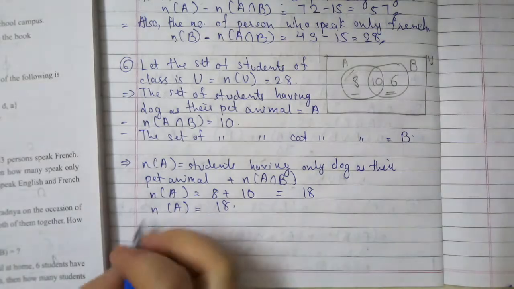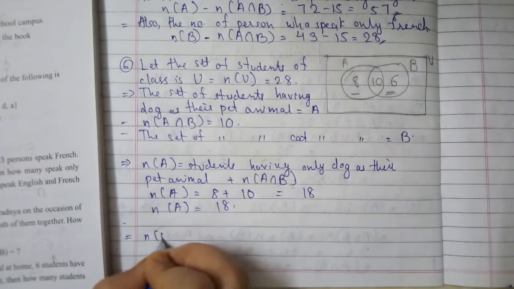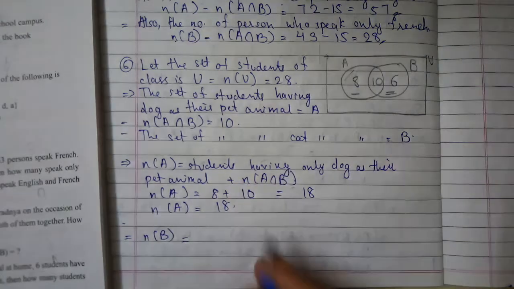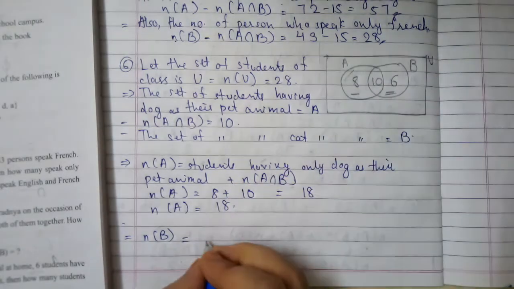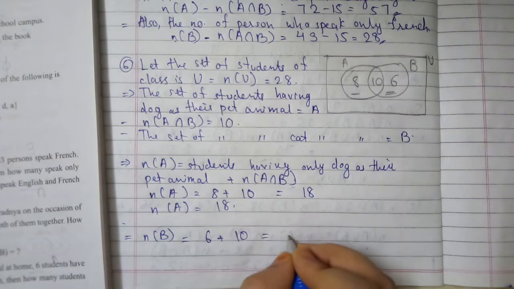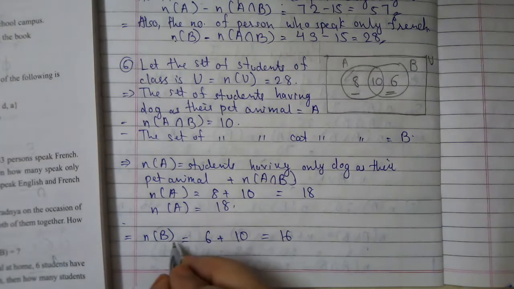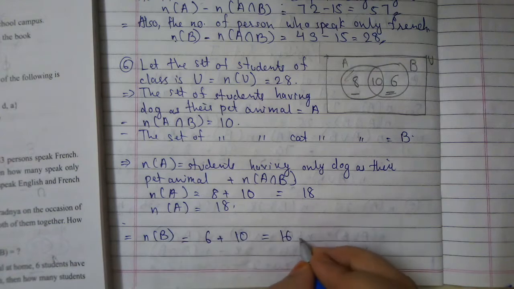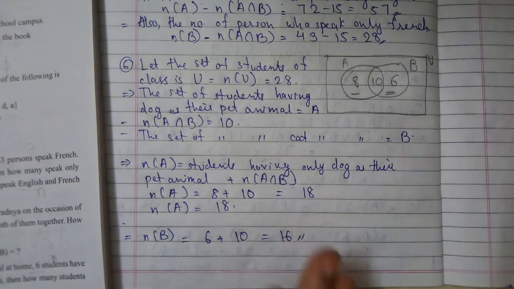And similarly, we will find the number of elements in set B. It will be 6 plus the intersection set, that is 10. So 6 plus 10 is 16. So the number of elements in set B is 16, and we have the intersection set also.